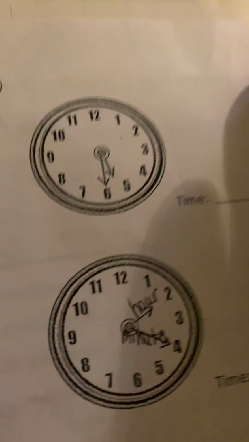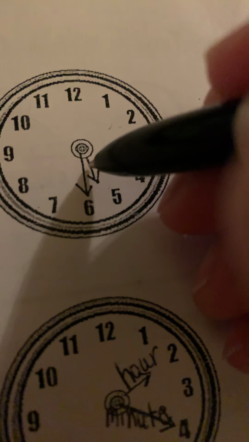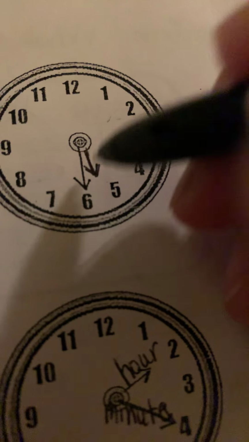You can put the plate up here. All right, let's come over here. Which one's the hour hand? Yep, the short one. Short hand, short word, short hand.